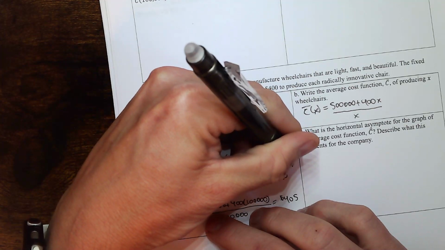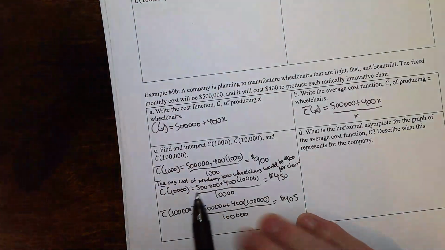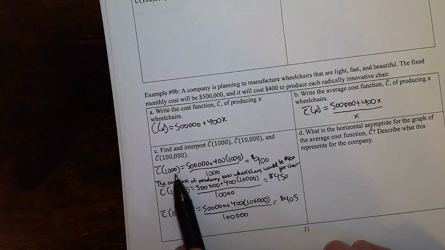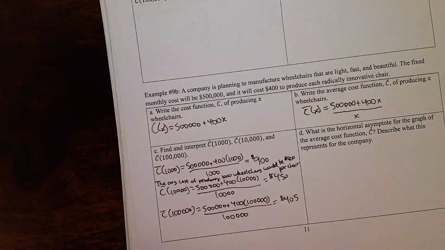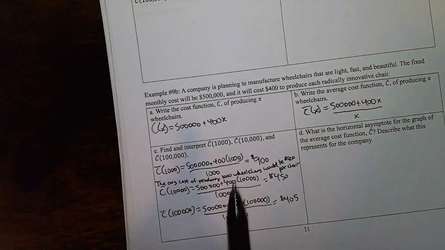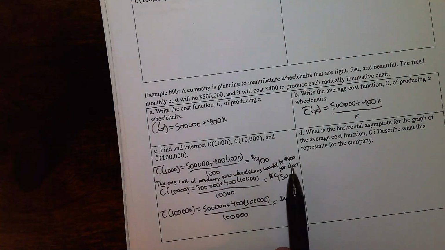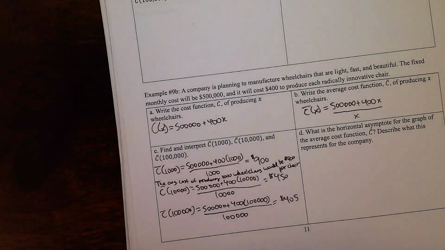Basically, if I produce 1,000 wheelchairs, it's going to cost me around $900 for each chair that I produce.